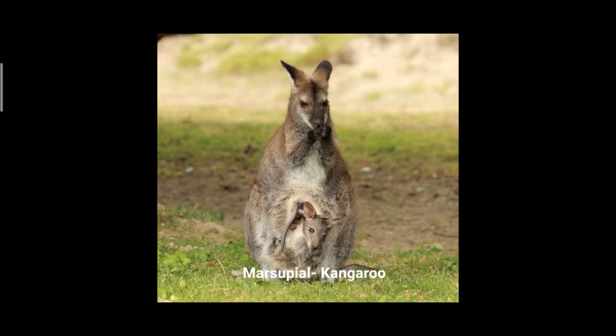Marsupials give birth to relatively small, tiny young ones, and these young ones will continue to grow in the mother's pouch.